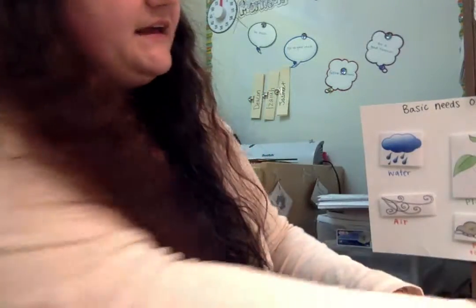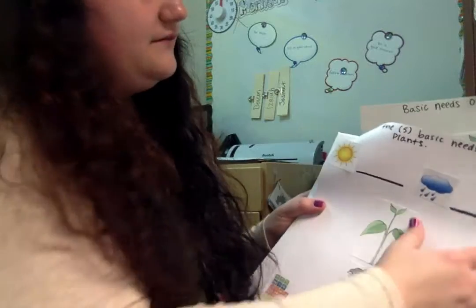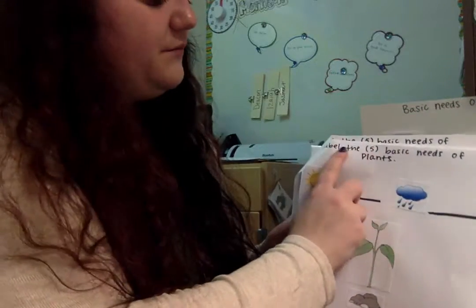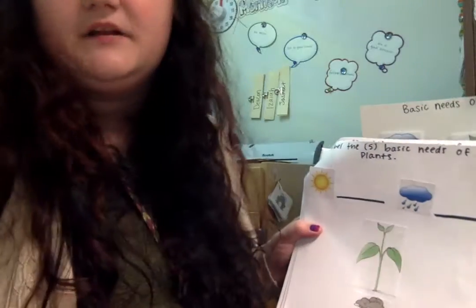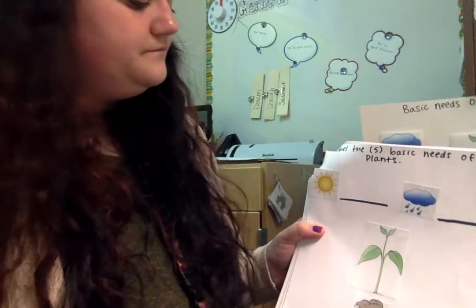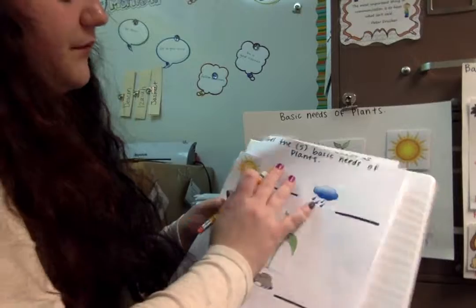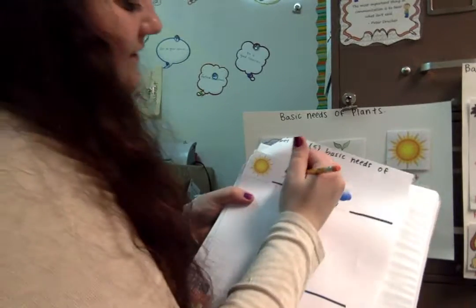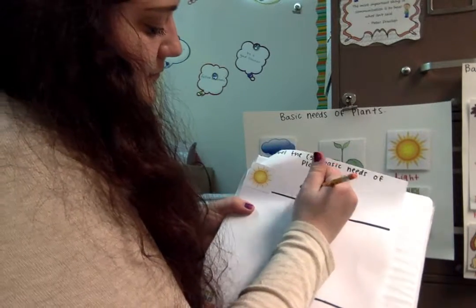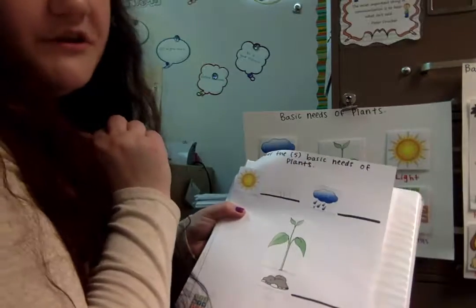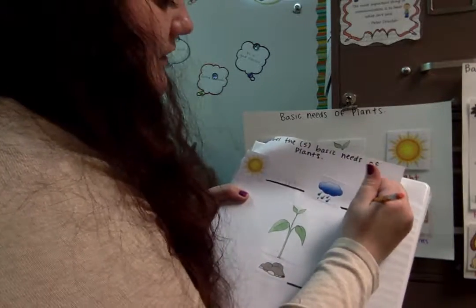Now we're going to do the same thing, but for plants. So everyone take just a couple of seconds to fill out your sheet that says, label the 5 basic needs of plants. All right, now let's go over it together. Number 1 is light. Number 2, water.